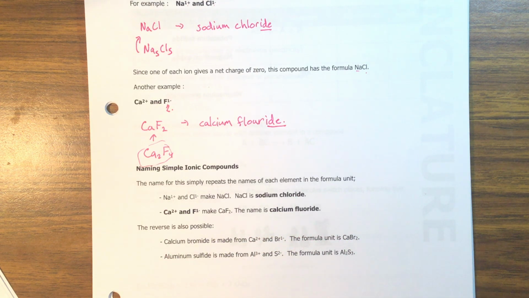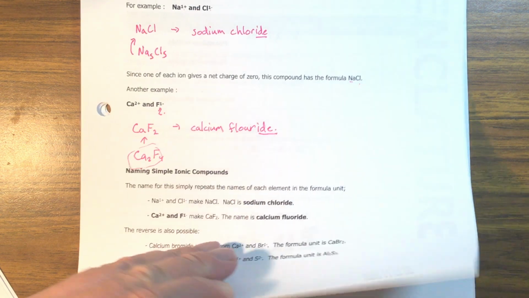Now we also have to be able to go the reverse way. Calcium bromide is Ca2+ and Br1-, so the formula unit is CaBr2. Aluminum sulfide is made from aluminum 3+ and S2-, sulfur 2-. Formula unit is Al2S3. So there's a couple of examples on the back that we're going to look at.